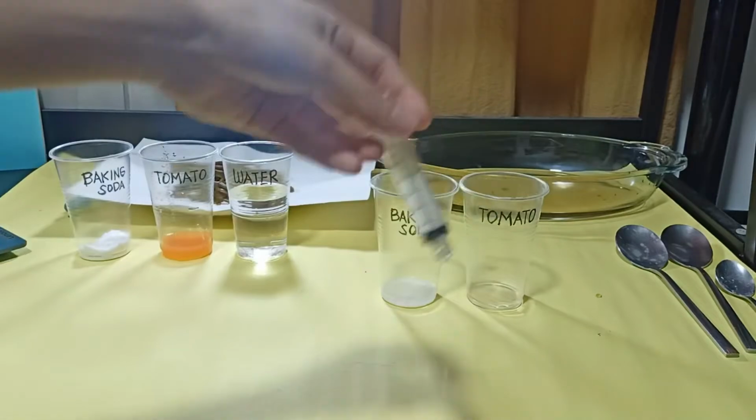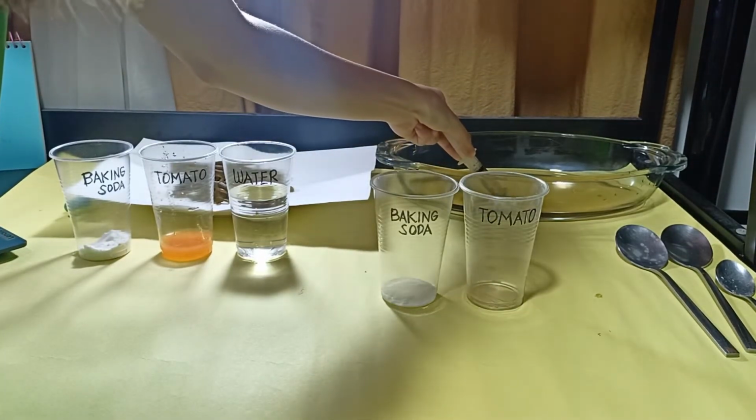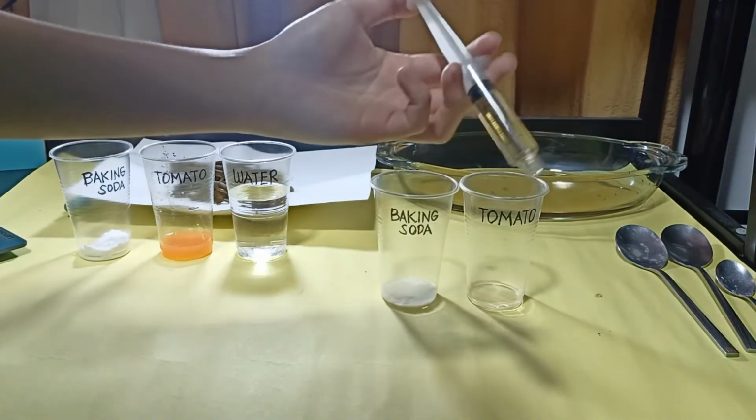By using a syringe with no needle again, we added 10 ml of the natural pH indicator in each cup of baking soda and tomato.